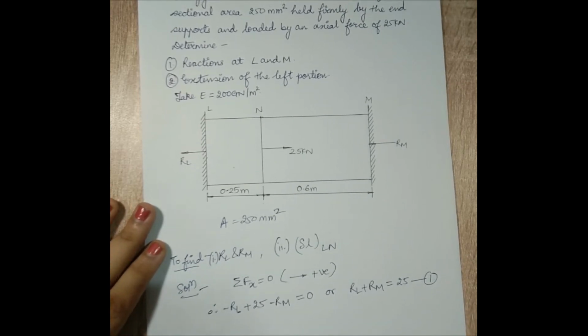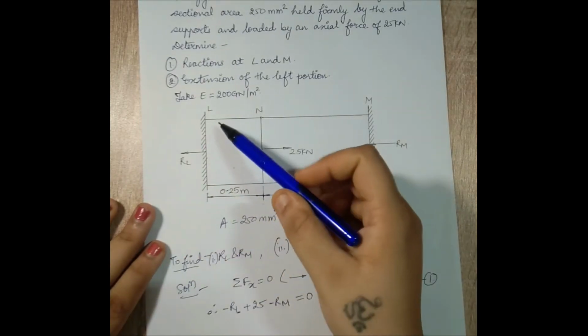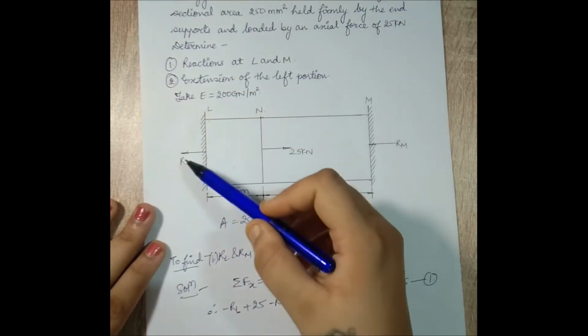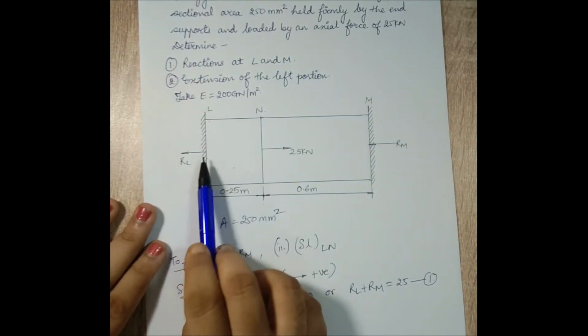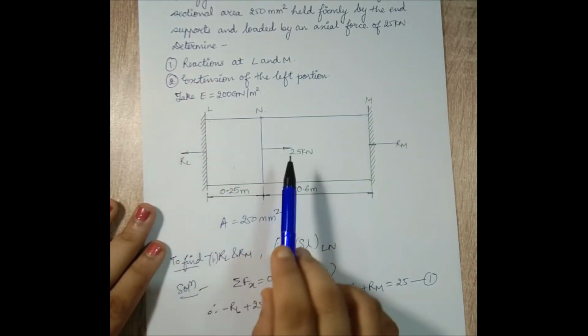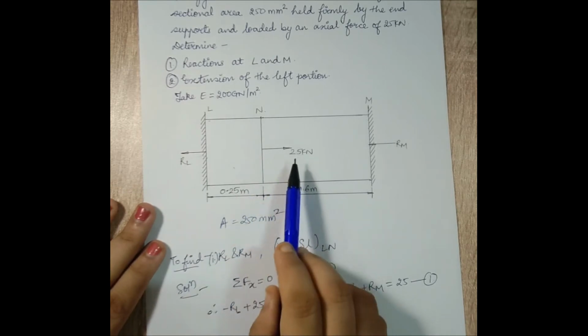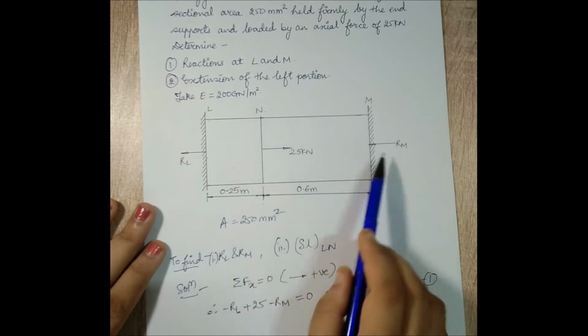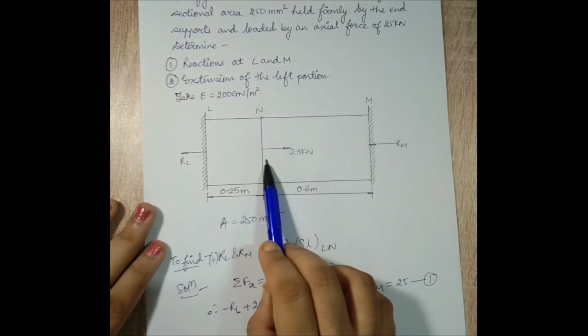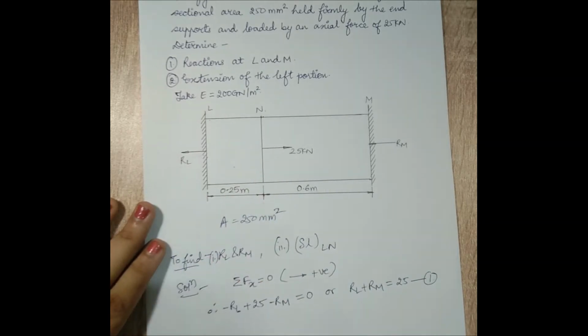Now when I look at LN and MN, these two sections, I will observe that for LN to the left I can observe an extension kind of effect, which means there is an elongation, a tensile effect. So obviously to the right also there will be a tensile effect, which will be 25 minus RM. I also have to take up RM at this position and understand its effect. So I will only look at the left hand portion.